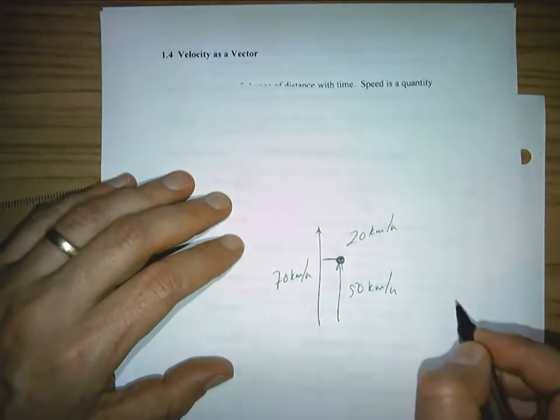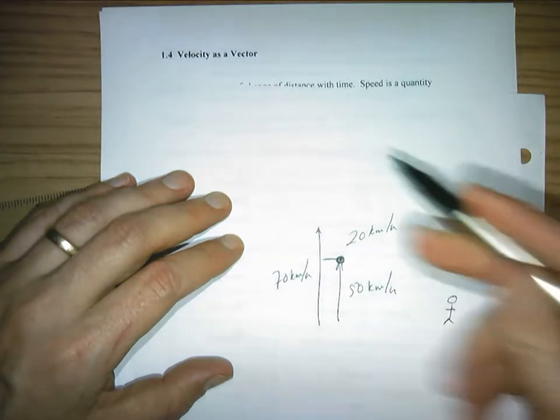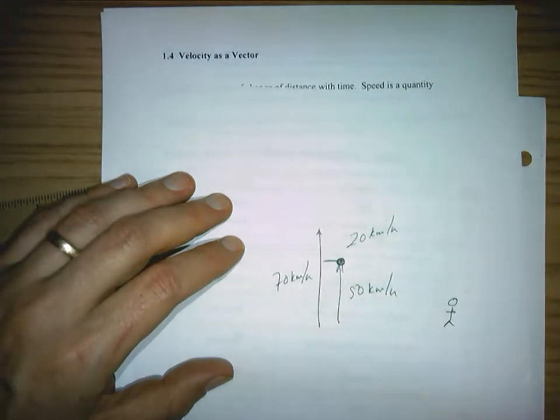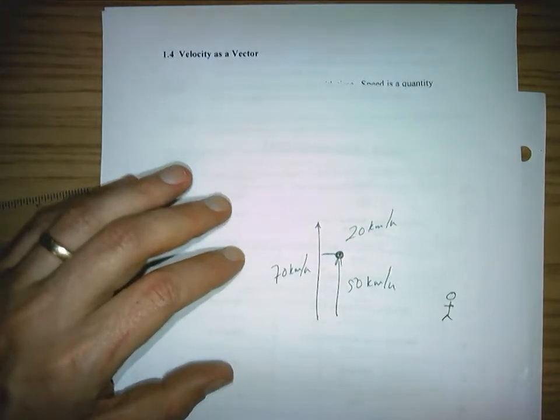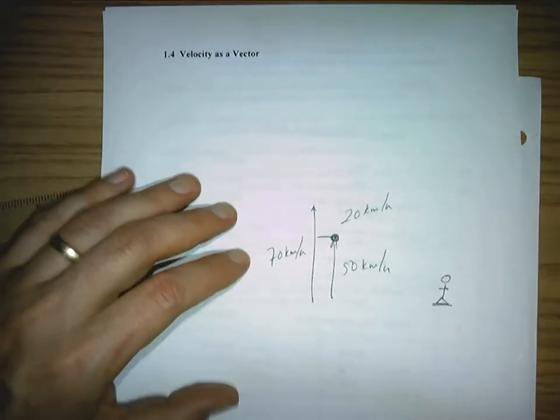Now, if I was standing off to the side of the road, not in my car at all, that car would go by and it would look like 70 kilometers per hour. My car would go by and it'd look like 50 kilometers per hour. Okay? That's relative to me standing there and not moving at all.